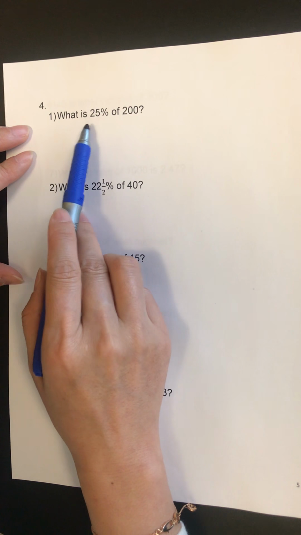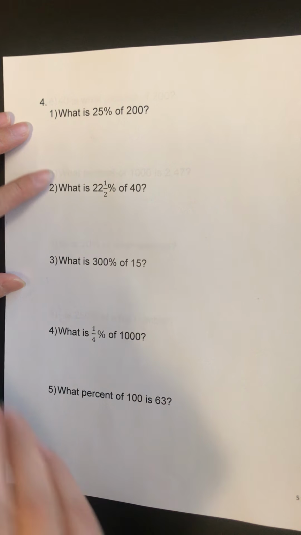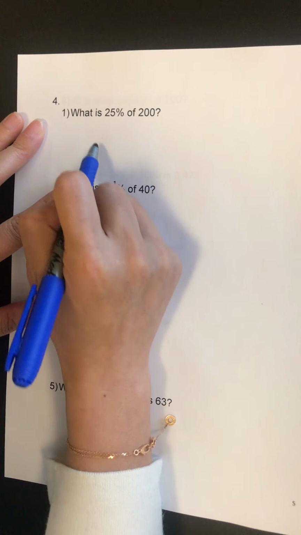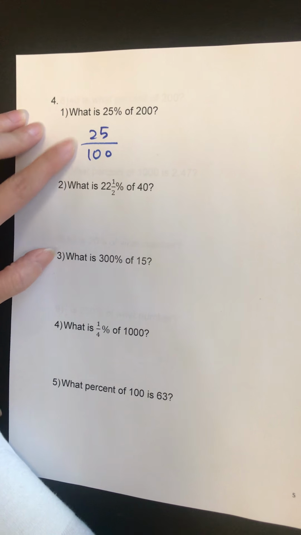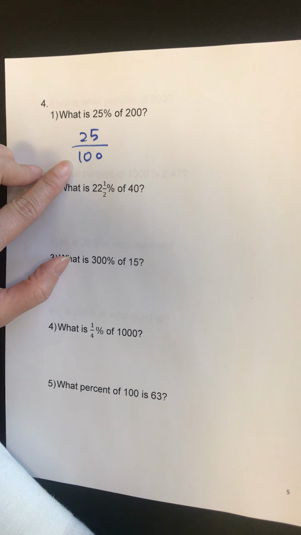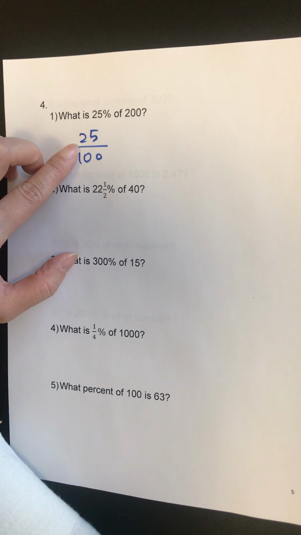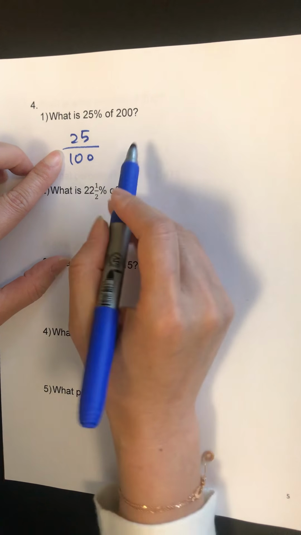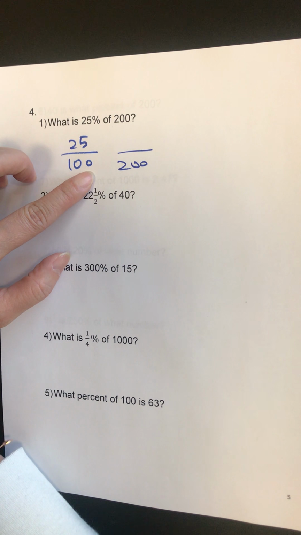For example, this is 25% of 200. So 25% by definition is this. In fraction form, this basically says if you divide the total into 100 parts, 100 little units, you take out 25 of those. Now you've got 200 of those. How many units do you take out? So you multiply the top and bottom by 2.